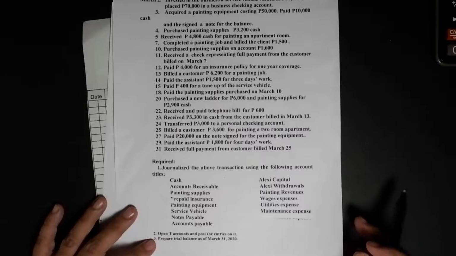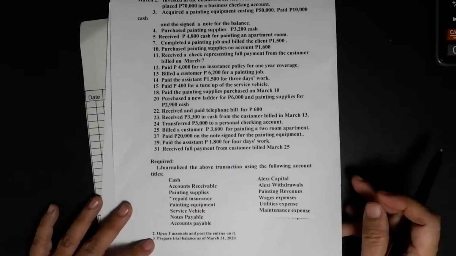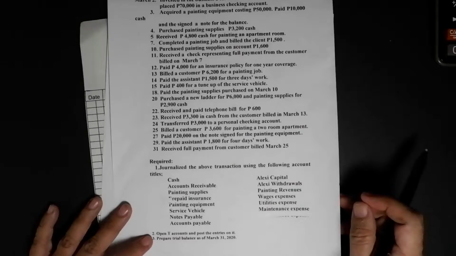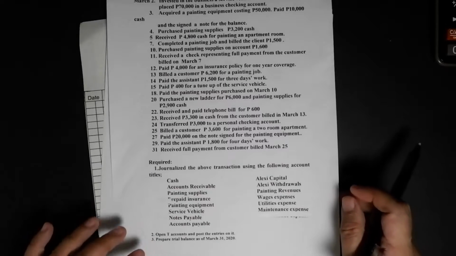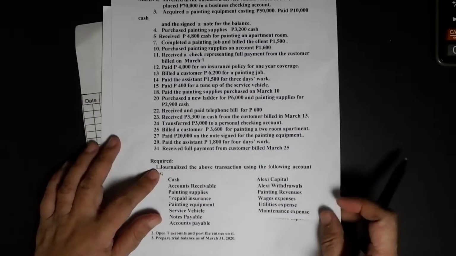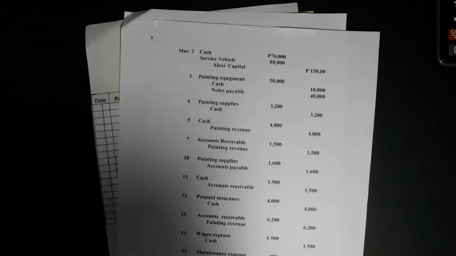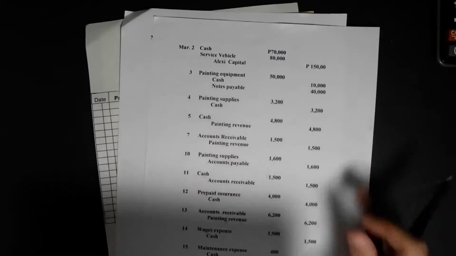So we're going to have the next two steps in our cycle, that is posting to the general ledger, and after that is preparation of the trial balance. Okay, let us have the first requirement, journalize the transactions. I have already prepared the journal entries.